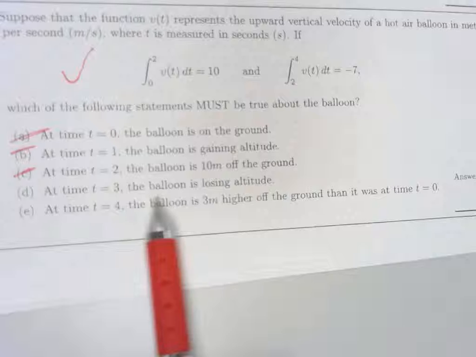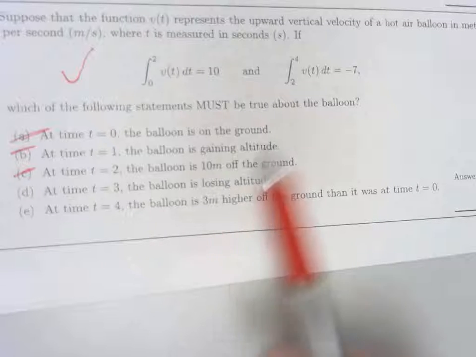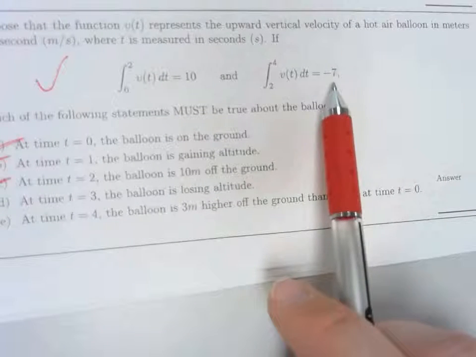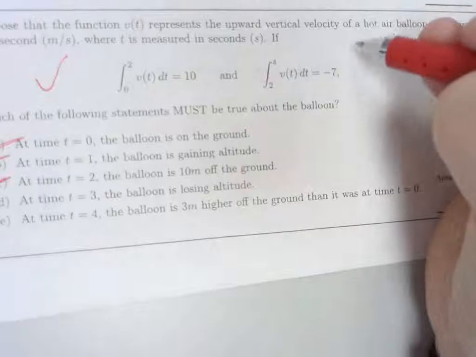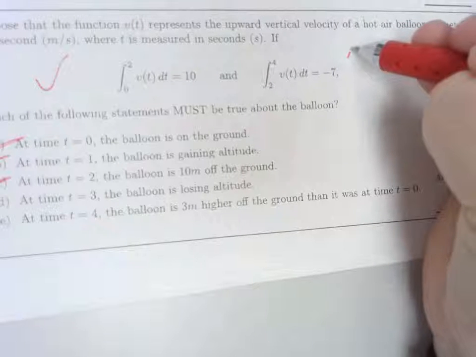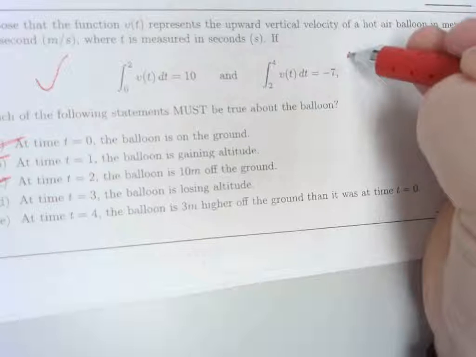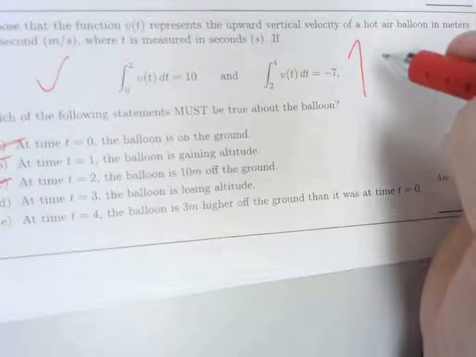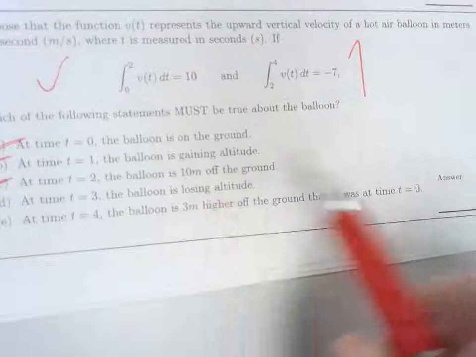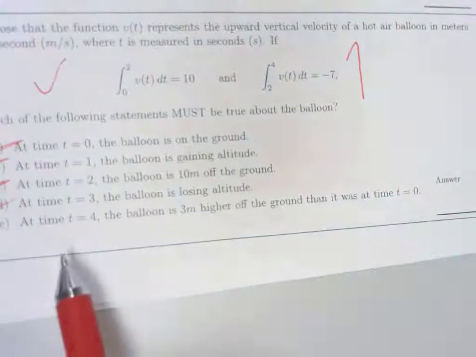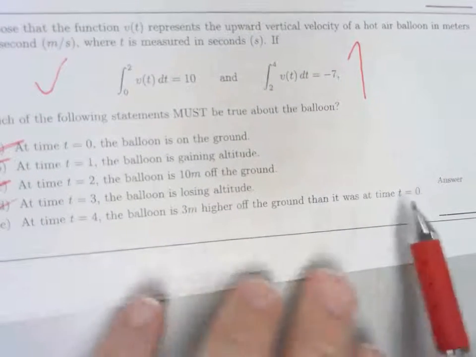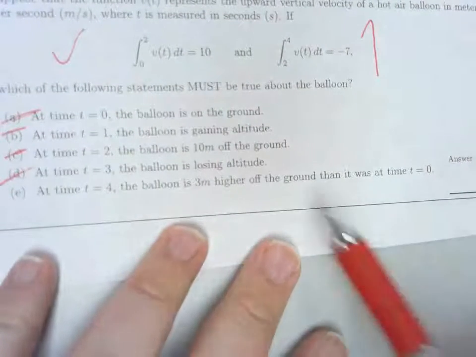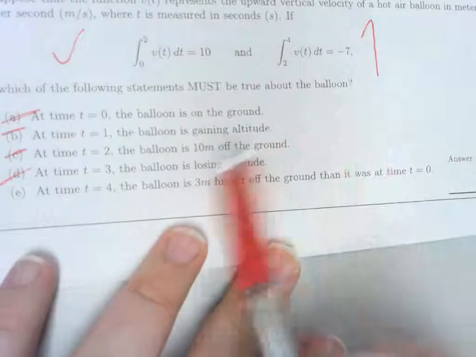At time t equals 3, the balloon is losing altitude. Again, same idea with part B. My change in position is -7, so I could technically have gone up and then down, up 3 and then down 10. So I don't have to be losing altitude. If I look at E, at t equals 4, the balloon is 3 meters higher off the ground than it was at time t equals 0. Yes, because this is 10 and this is -7, so it's 3. It went 3 meters higher.